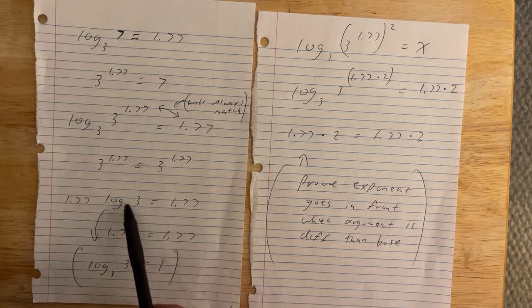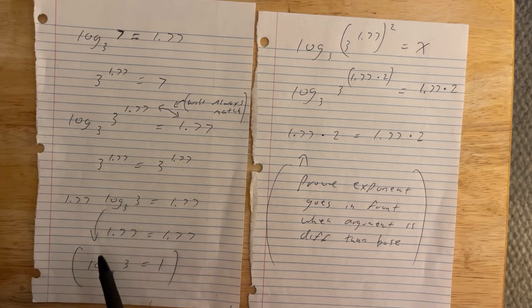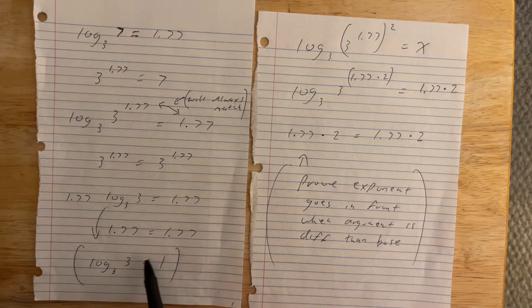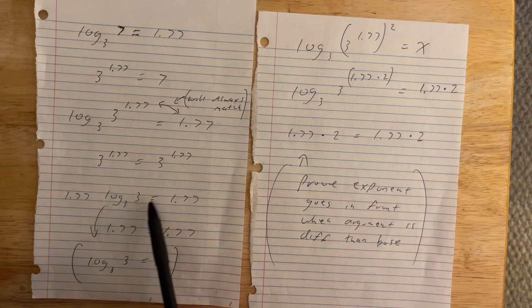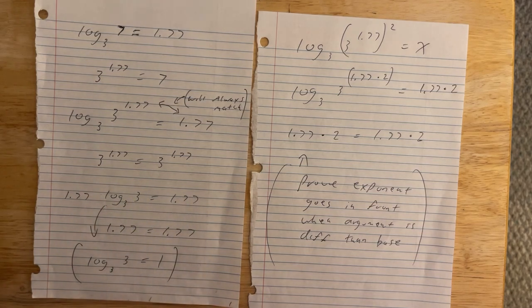A little review right here on logarithms. Log base 3 of 3, that means 3 to the first power equals 3. This whole thing here equals 1. So this whole thing right here becomes 1, and you get 1.77 equals 1.77.